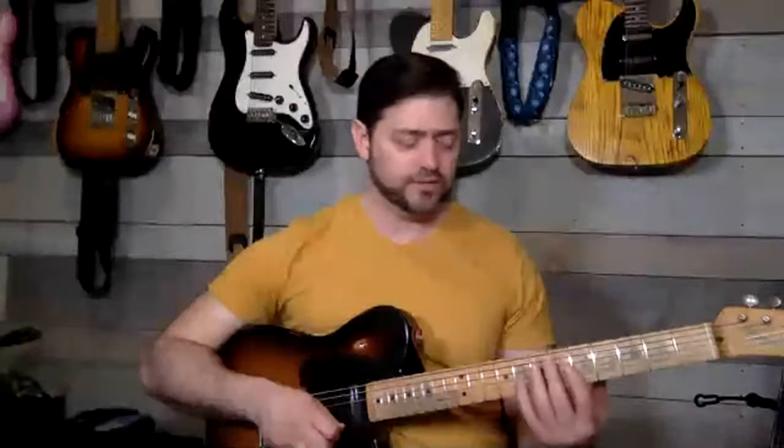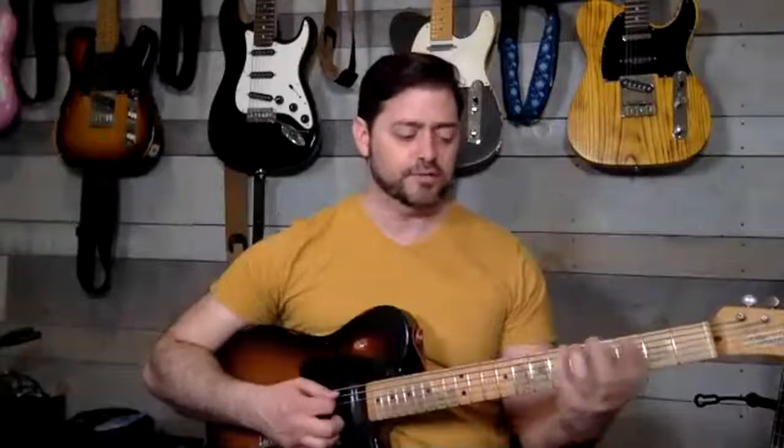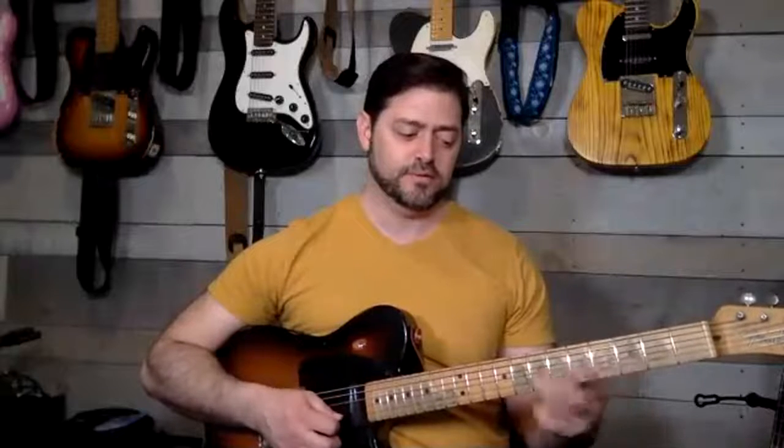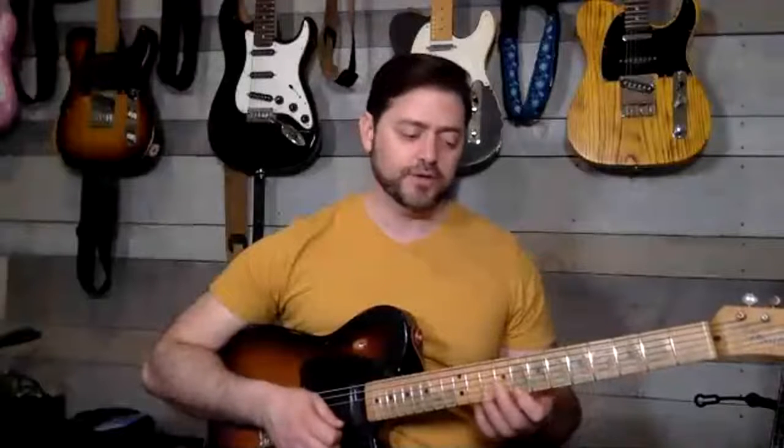Now I'm using the fingers that I'd normally be using for the higher notes here. So 4th finger here on the 6th string, 3rd finger. Oh, oops. All right, I can do the same thing with my 1st finger going down.